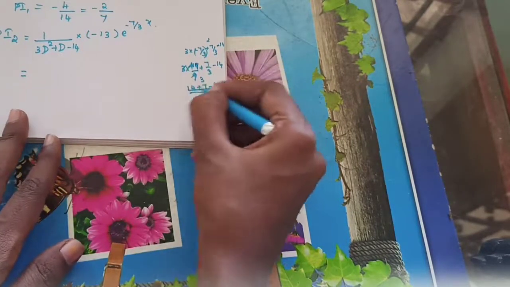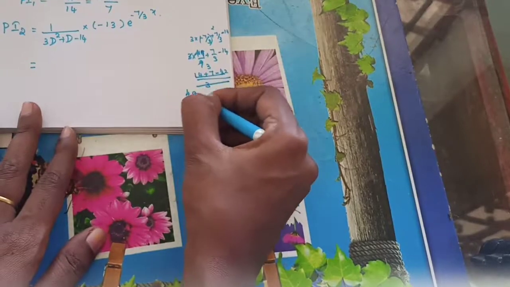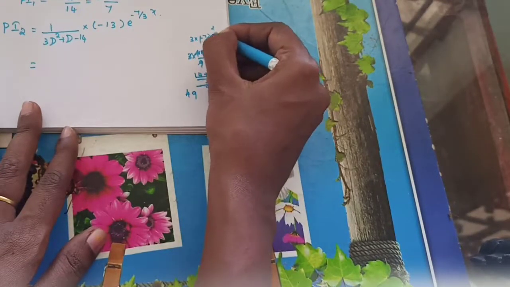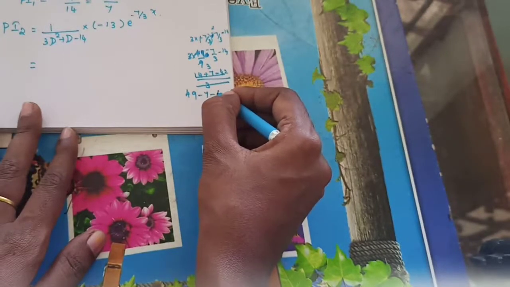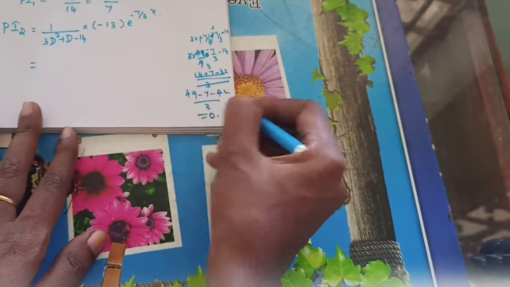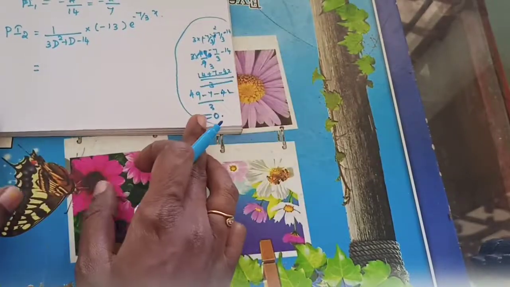So 49. If you simplify, what will you get? 49, this is minus. So 49 minus 7 minus 42 by 3. So you will get 0. Is it right? As in the last problem I taught you, if it is 0, what will you do?